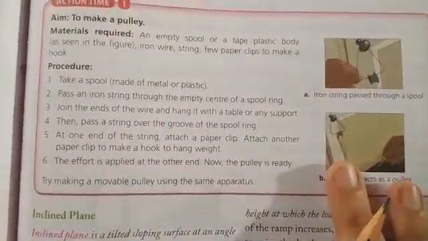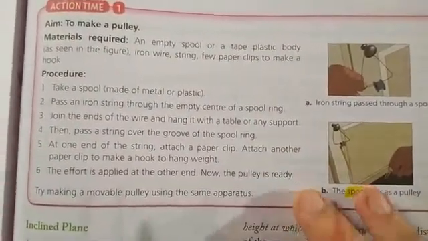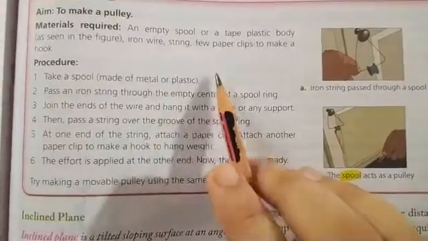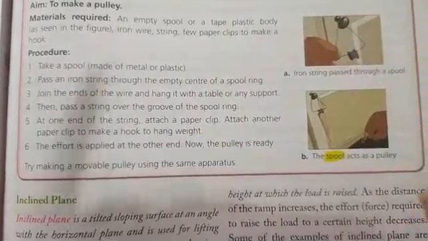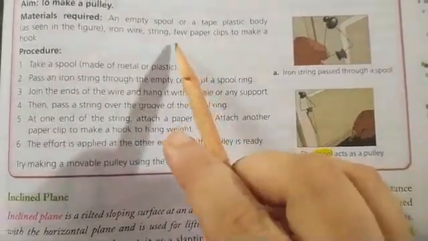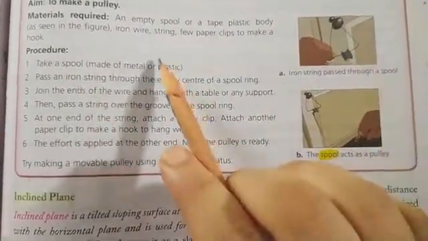Next is the action time. How to make a pulley. So how can we make a pulley? For that we require an empty spool or a tape plastic body. Spool means what we call a फिरकी, that is known as a spool. This type of spool, and iron wire, string, and a few paper clips to make a hook.